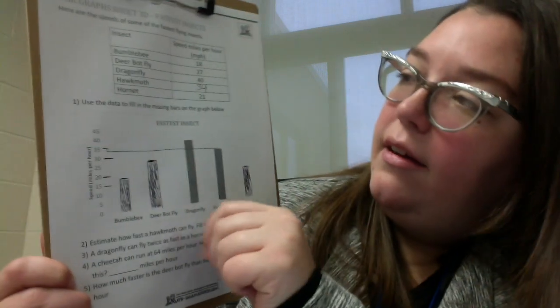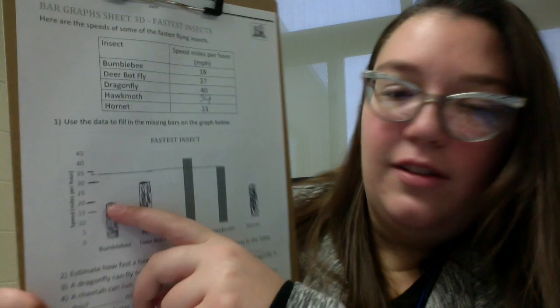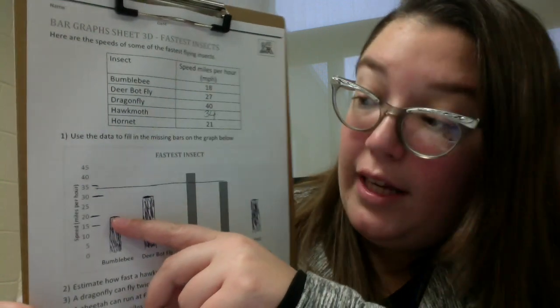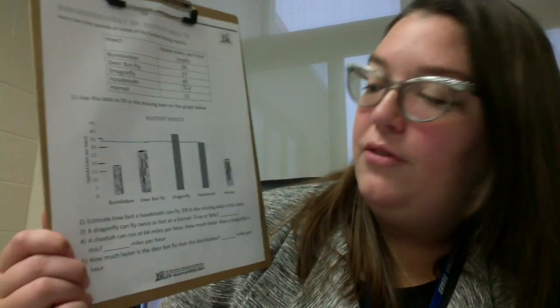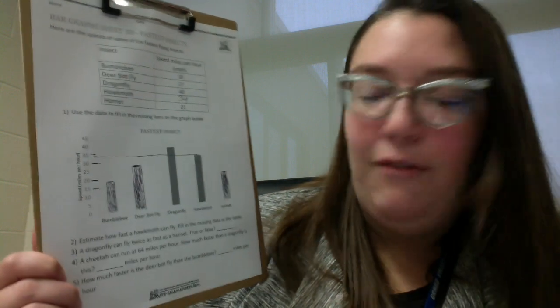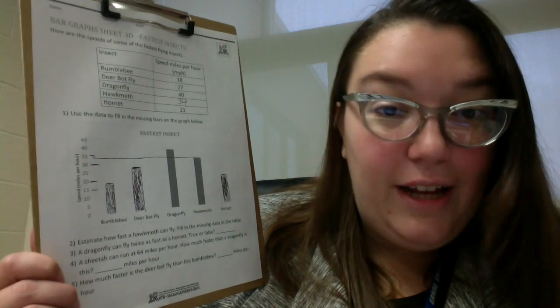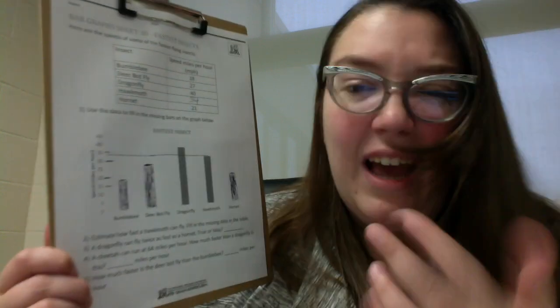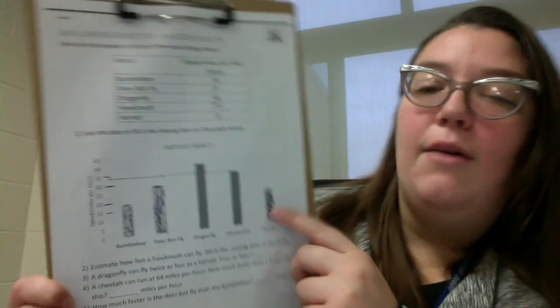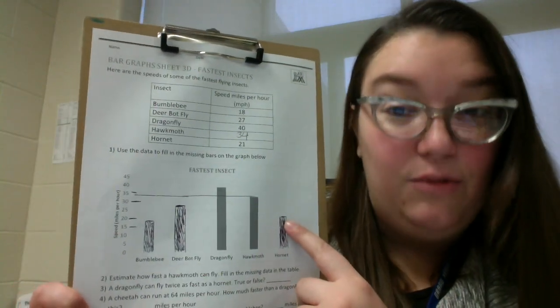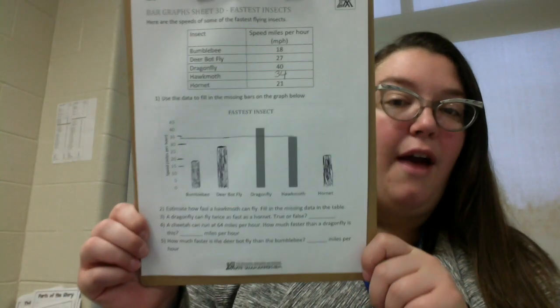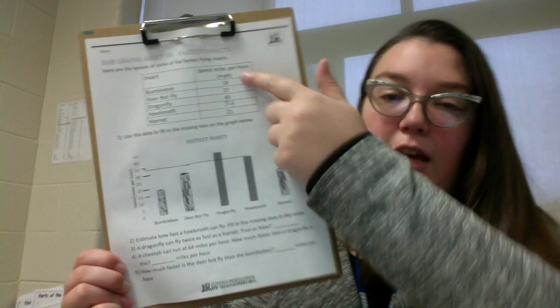So with the Bumblebee at 18, I just had to make sure it was between the 15 and the 20, kind of a little bit higher than in the middle of 15 and 20. And then with the deer botfly, it was more in the middle of 25 and 30 because it was 27, so kind of in the middle. And with Hornet, it was just above the 20 because it was 21, so just a tiny bit higher than 20. Okay, so my bar graph is complete, so is my table up here.